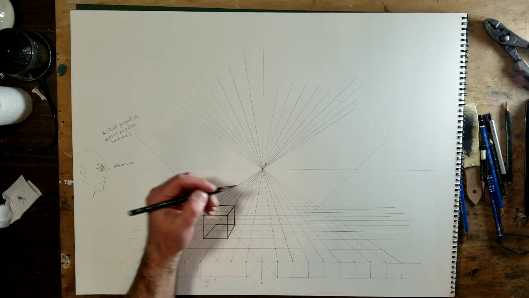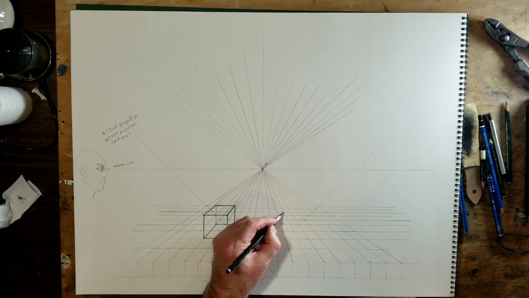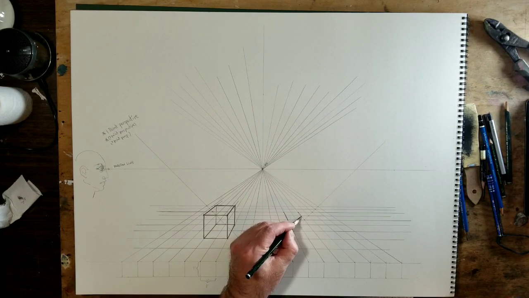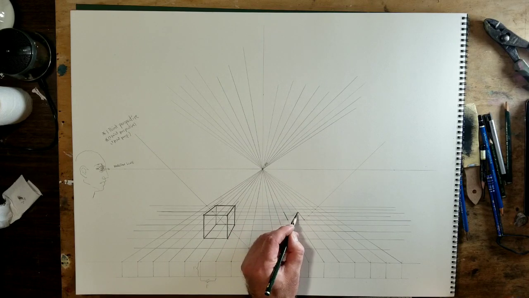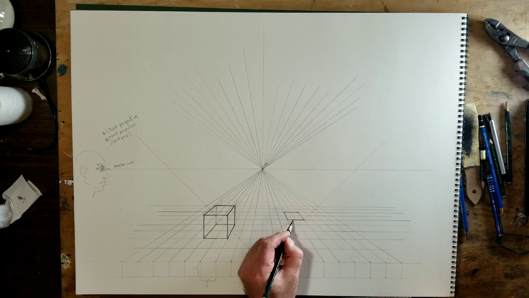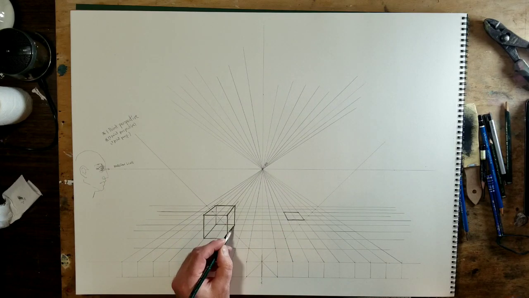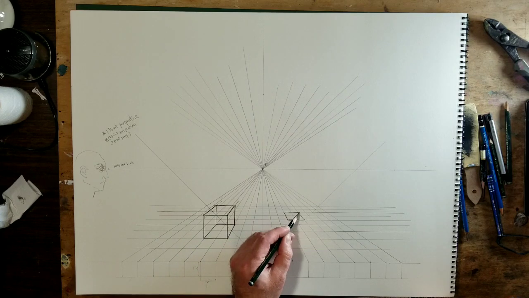How about we build a tower to start with, and we'll see where we go with that. So let's use that same unit again right here. So if this piece is occupying this ground plane, then we're essentially doing the same thing.